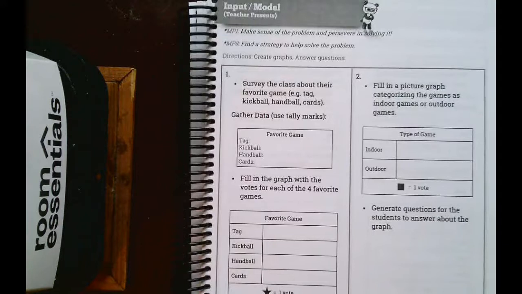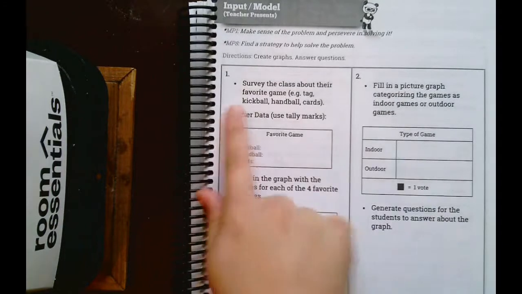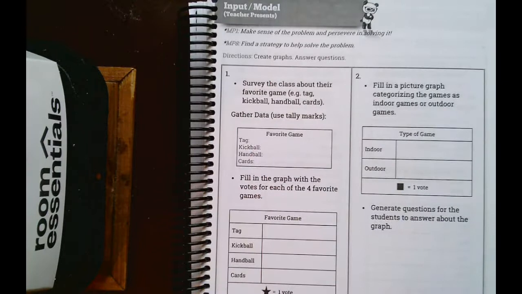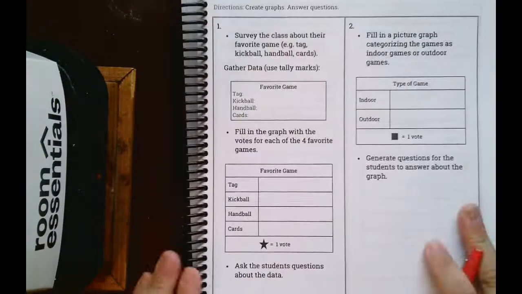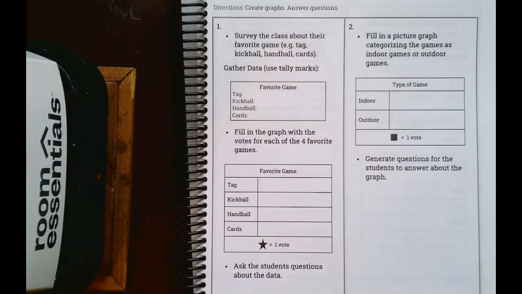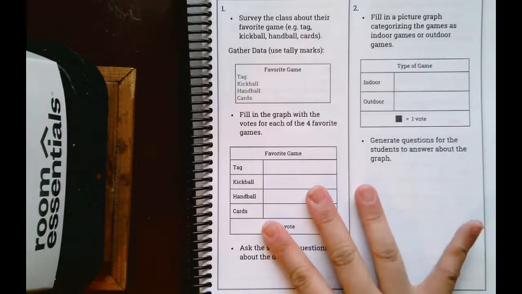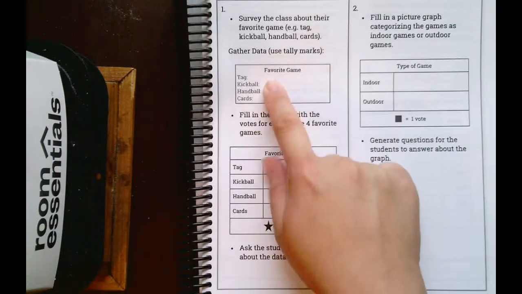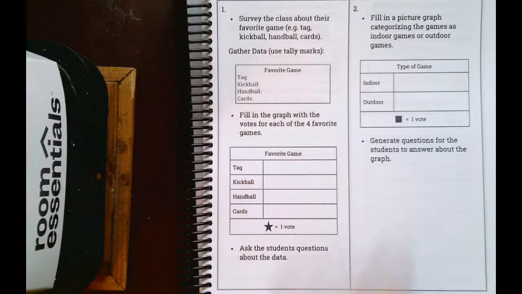First of all, the directions say to create graphs and then answer questions. Number 1 says to survey the class about their favorite game. Example: tag, kickball, handball, cards. Now you need to gather your data. Unfortunately, because we're not in our classroom, you can't ask your friends unless you can text them or call them, ask your parents, or maybe you have friends next door that you can ask. The key here is to ask multiple people. You don't want to walk away not having any tally marks at all. You have to have several.